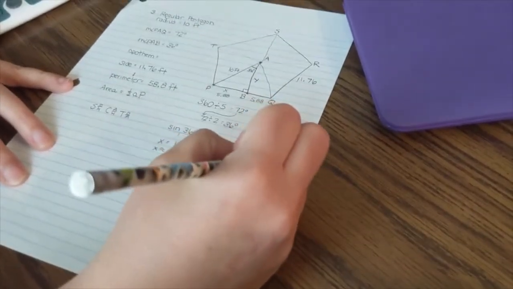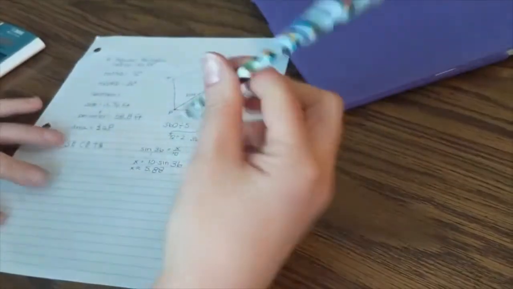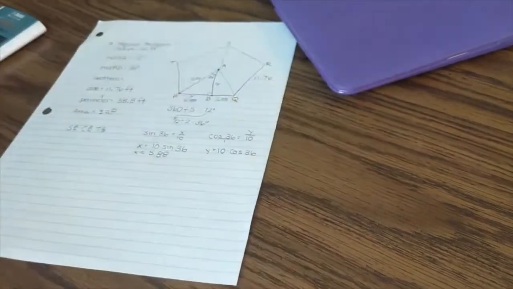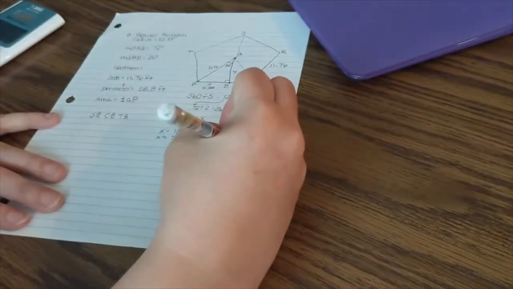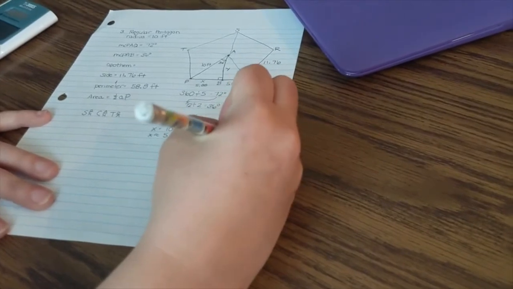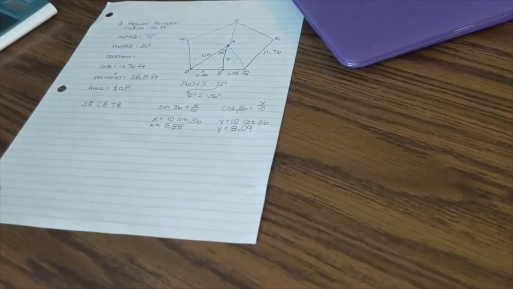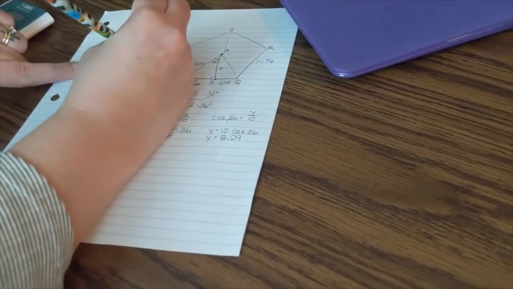I get y equals, I forgot my 10 again, 10 times the cosine of 36. And again, we're going to type that into a calculator, making sure everything's in degree mode. And when I do that, I get 8.09 rounded to the nearest hundredth. So my apothem is 8.09 feet.